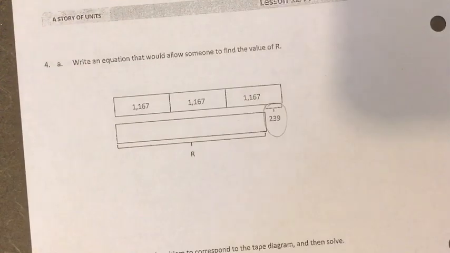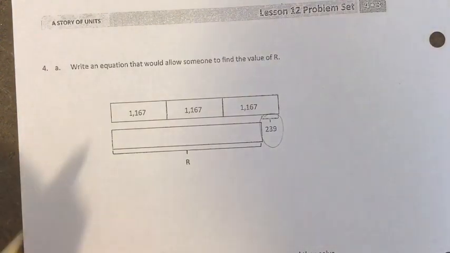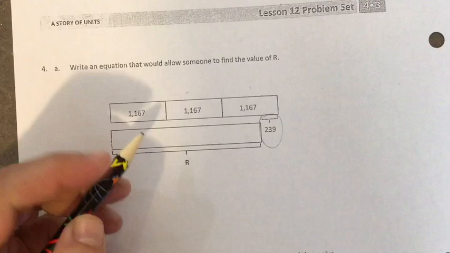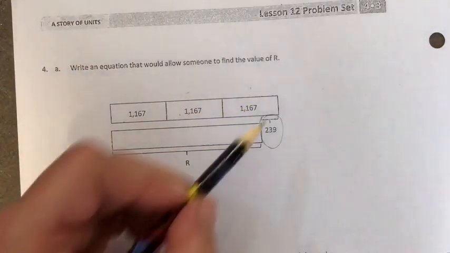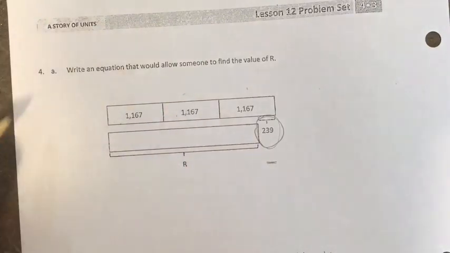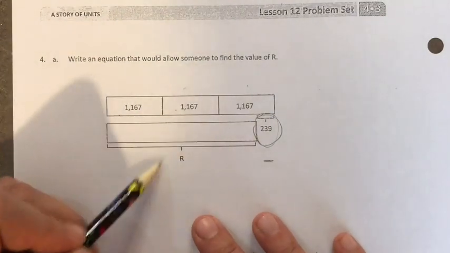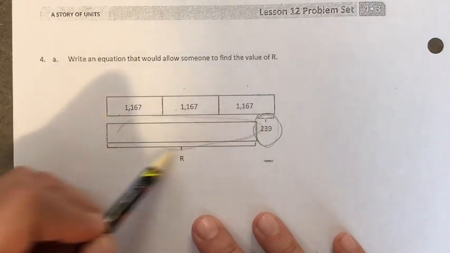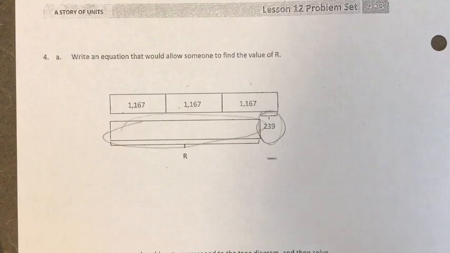So as you're thinking about it, what operation would I need to do? I see this 3 times. I see this 3 times. And then it looks like this chunk is being taken away. So how could you write an equation that shows you this chunk? Okay? Let's do this one together.